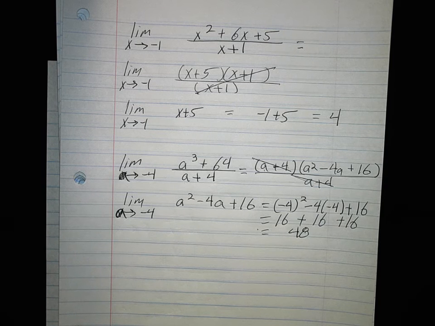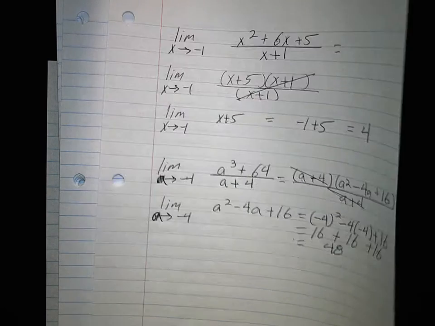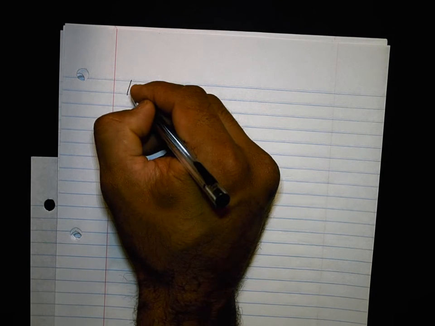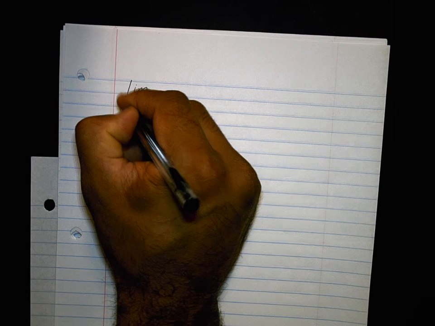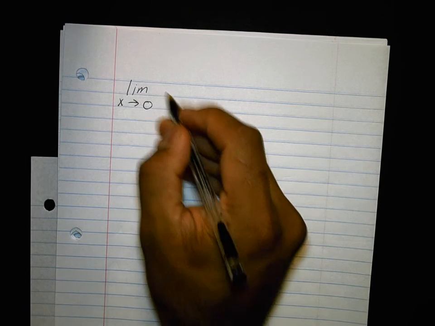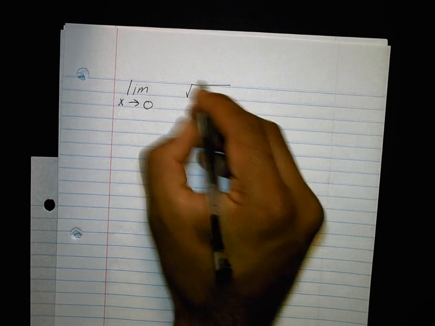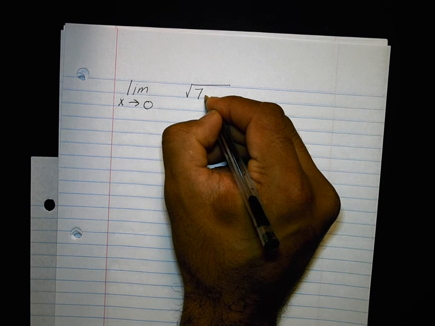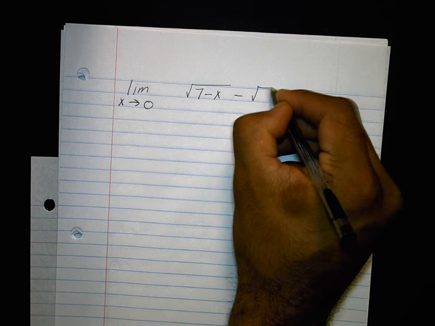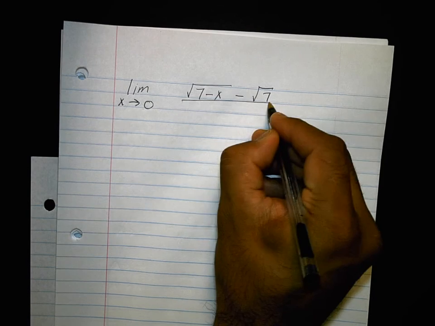Let's do 2 more examples, and these are the 2 that tend to throw people off the most. The manipulation is a little bit different. We're going to actually do the opposite of factoring. We're actually going to multiply by something. So looking at something like this, what is the limit as x approaches 0 for the function the square root of 7 minus x minus the square root of 7 all over x?